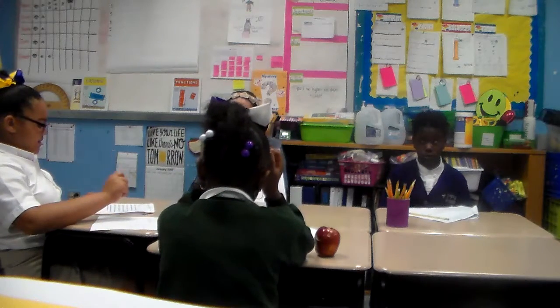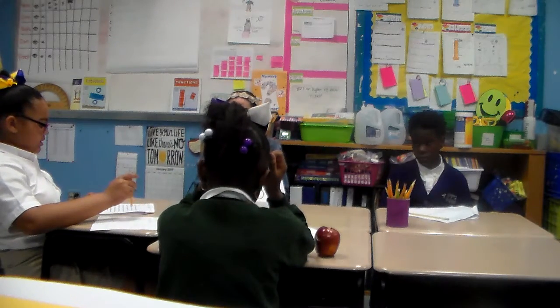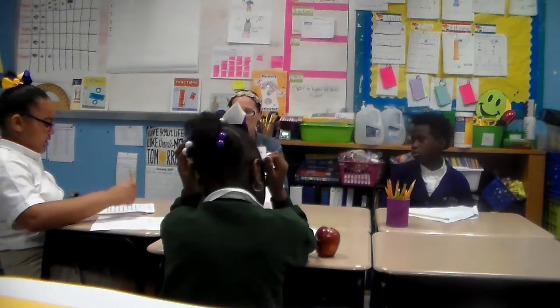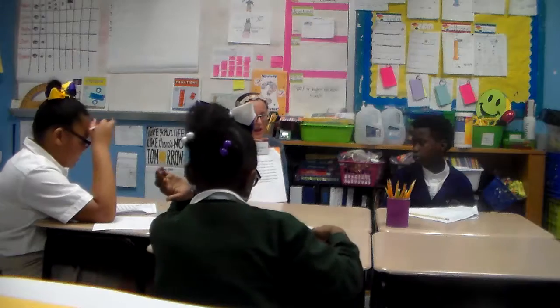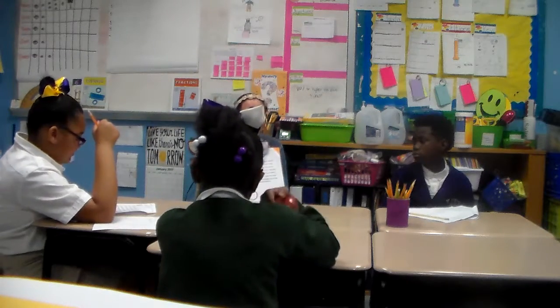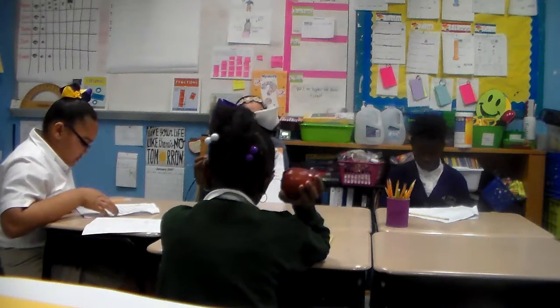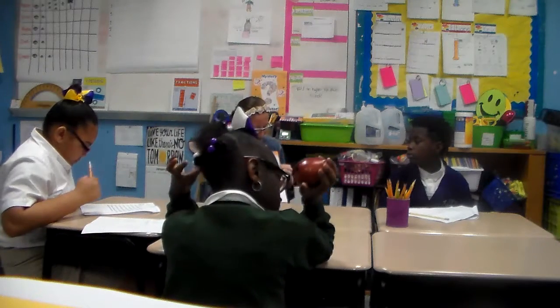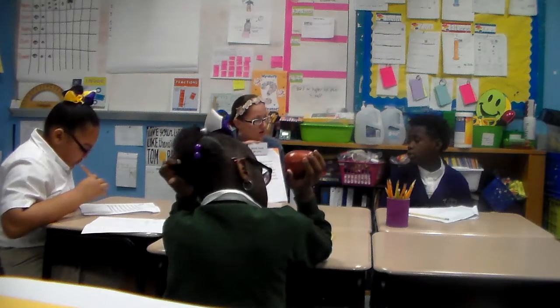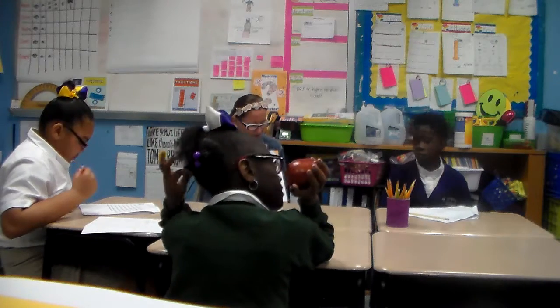First objective. Kia, read it for us. Partition rectangular shapes into eighths. There are two ways to write the sound. Write one way on line 1, write the other way on line 2. Partition rectangular shapes into ninths. Write one of the ways here, the other way here.